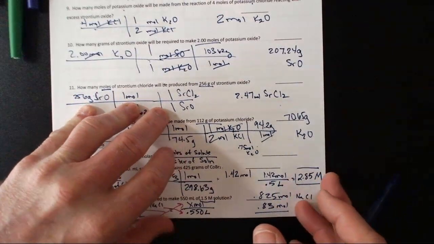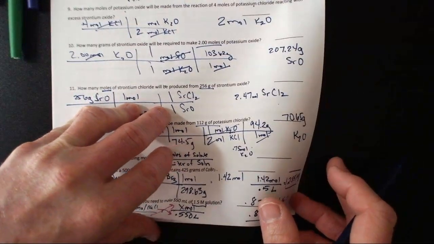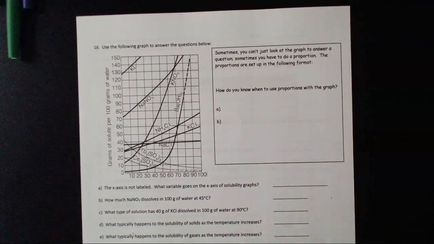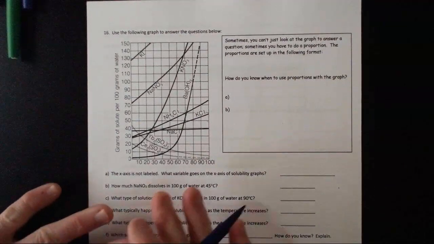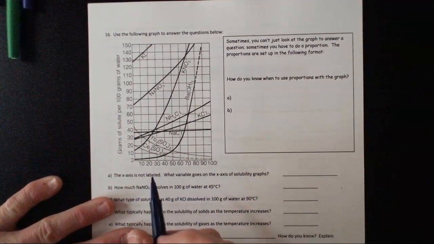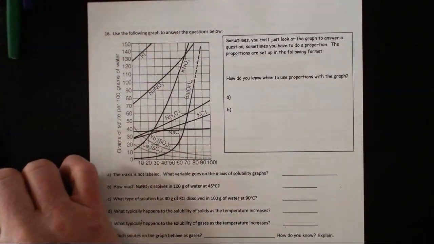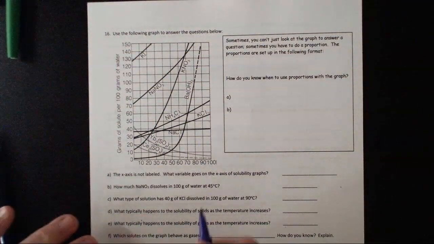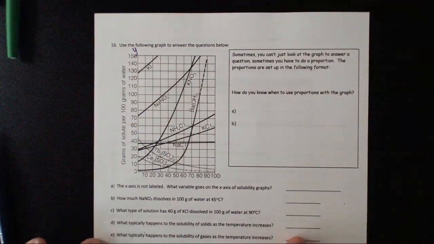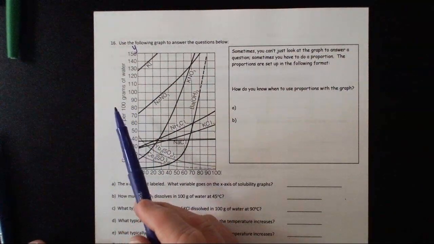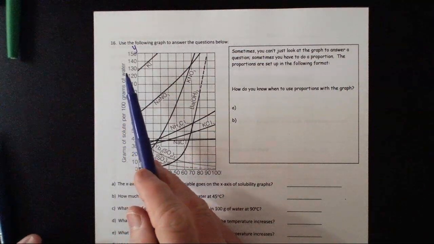So let's move along then to our next page, which starts out with a solubility curve. So let's think about what's going on this solubility curve. I know it's a later question, but let's go ahead and put it in place here just so that we know what's going on. On my y-axis of the solubility curve, it's labeled grams of solute per 100 grams of water.